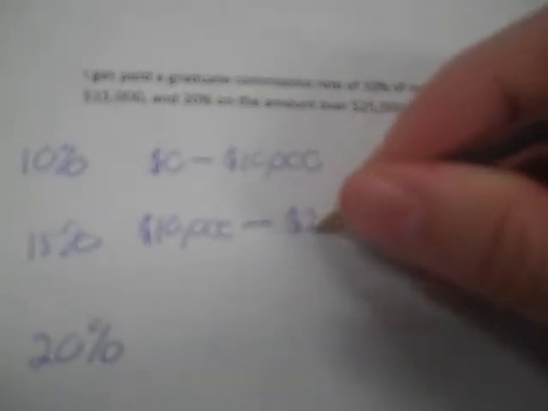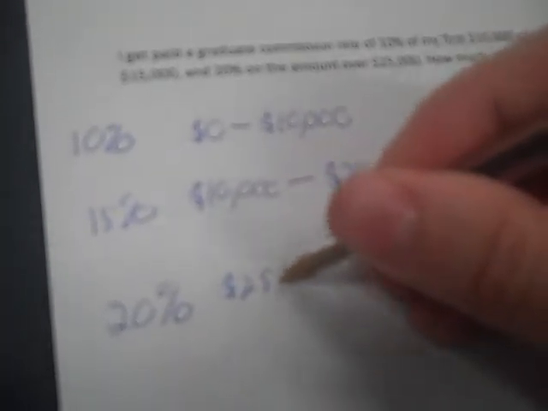15% is on the next 15,000. So that means add, okay? So add 15,000. So I need to take 10,000 plus 15,000, 25,000. Then carry your 25,000 down.